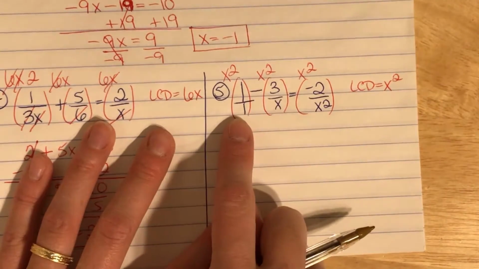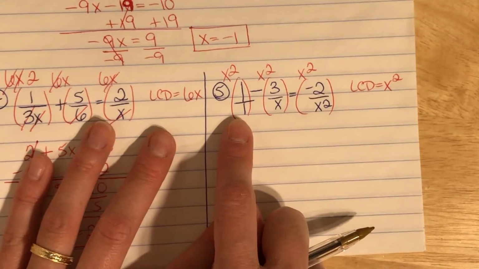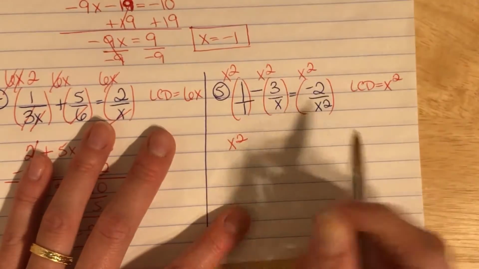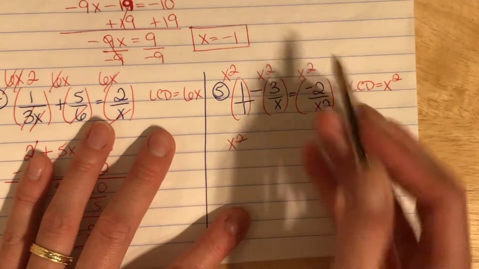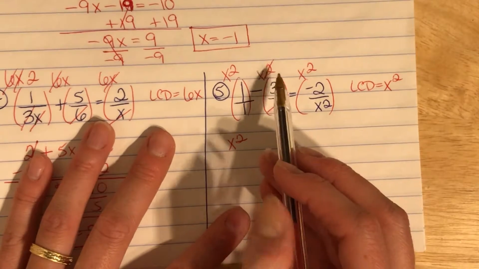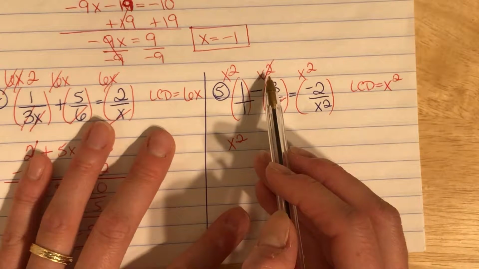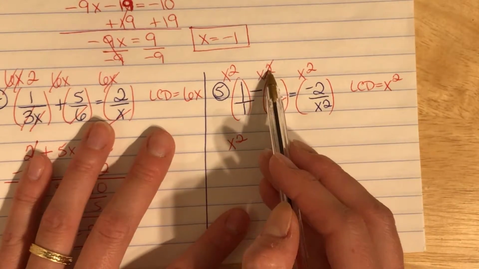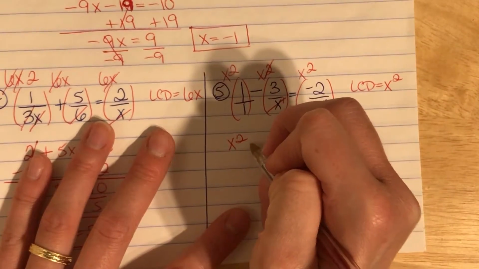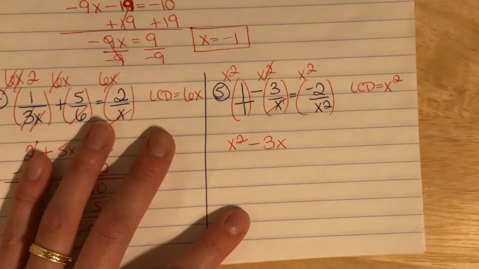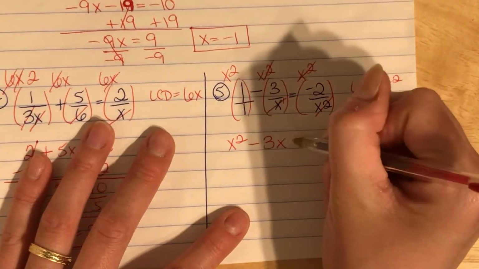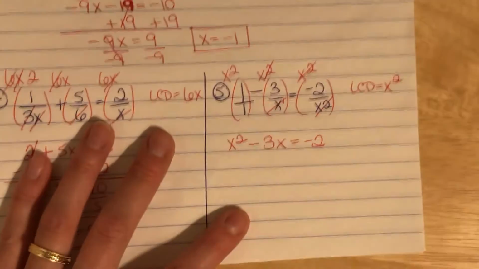So here, since I have a denominator of 1, I can't cancel it down any further. So x squared times 1 is just x squared. X squared over x, we get rid of one of the variables, exponents. So you think again, 2 minus 1 is just 1. So x times 3, 3x. Carry down the minus sign. And then for the equals, the x squares cancel each other out, equals negative 2.